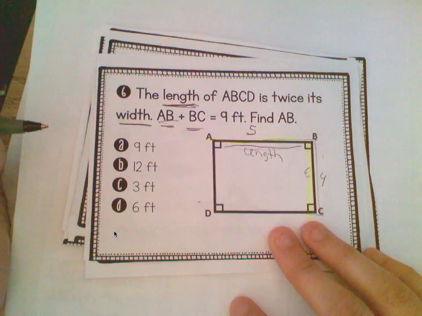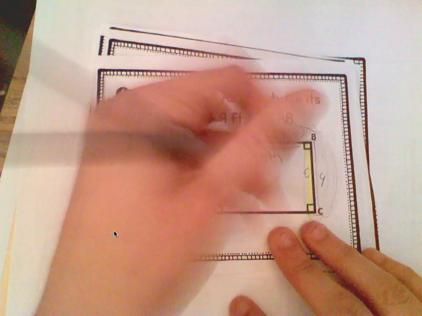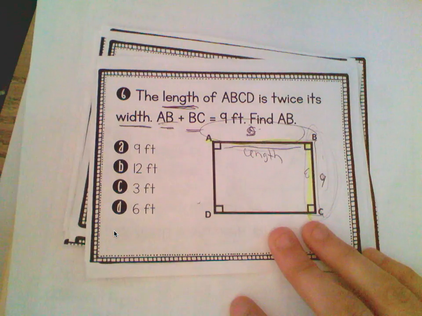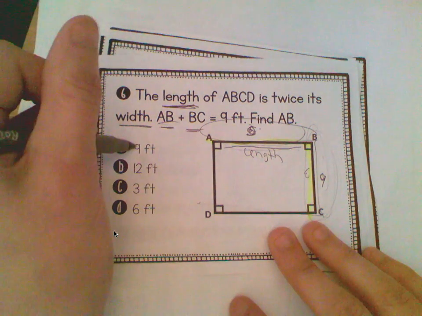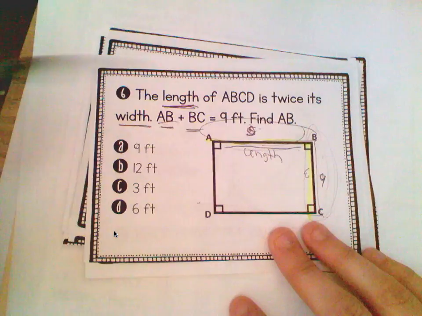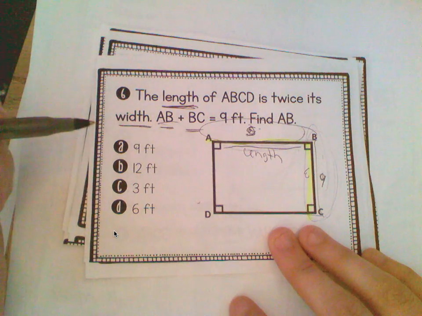That can't be the answer because they're saying that this is 2 times what this is. Well, if this is 4, 4 times 2 is 8, not 5. So that can't work. So I'm trying to find AB. Another strategy could be to put the numbers over here, your multiple choice over here.